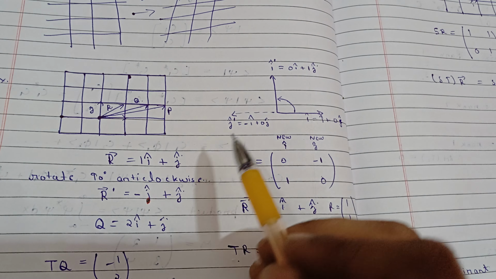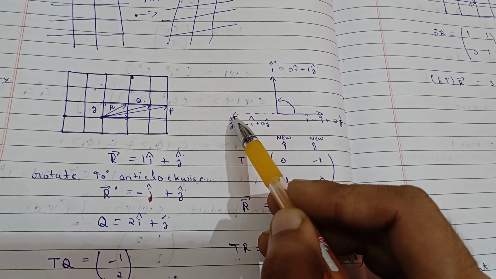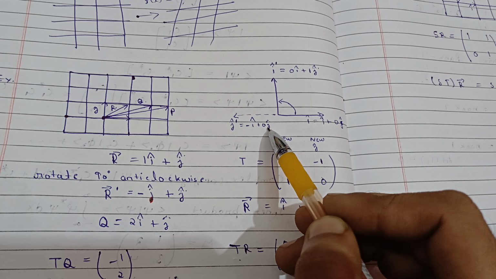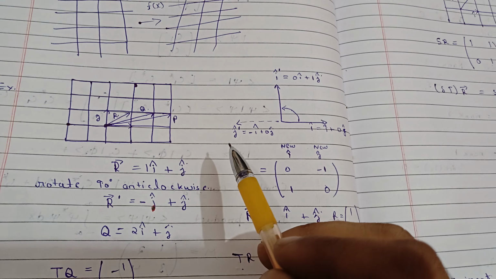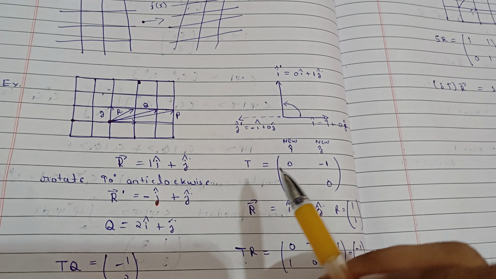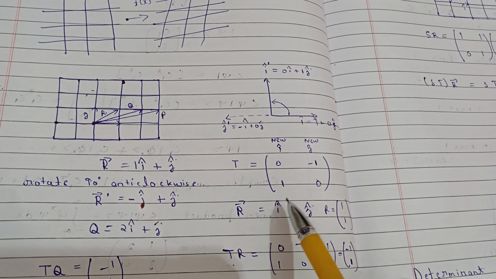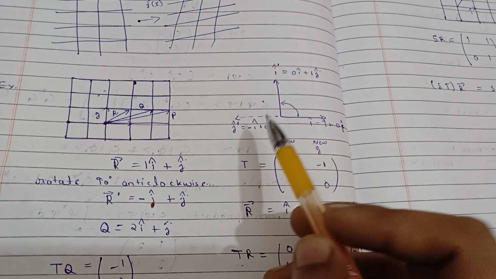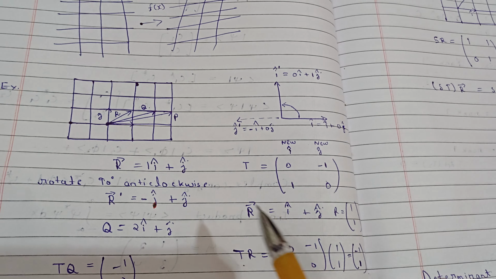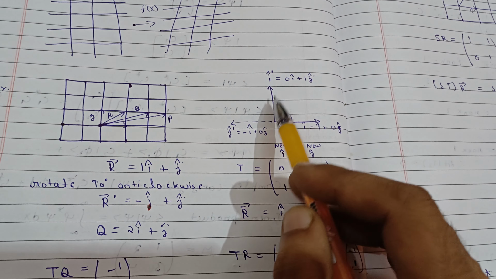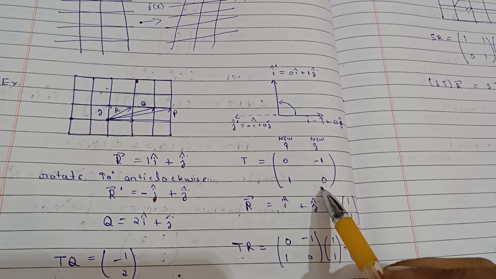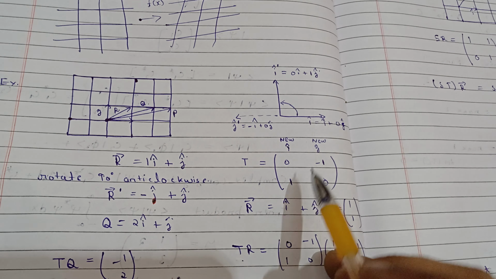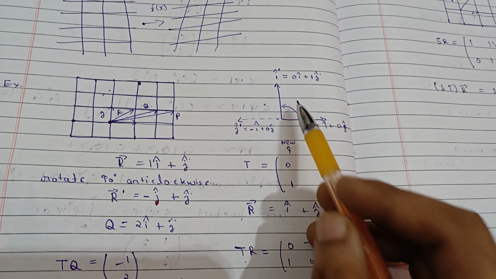In the old coordinates, this new j will be minus 1 i cap plus 0 j cap, and this new i is nothing but 0 i cap plus 1 j cap. If you write this in matrix form, it will be 0 1, minus 1 0. So new i is 0 i plus 1 j, and new j is minus 1 i plus 0 j. So this is your transformation matrix for this rotation, the 90-degree rotation.